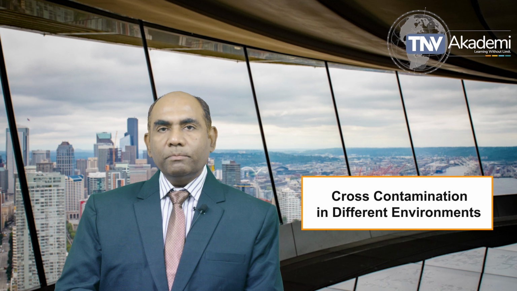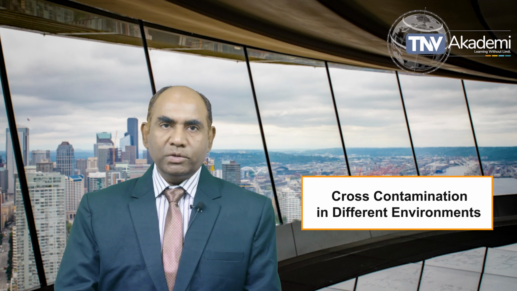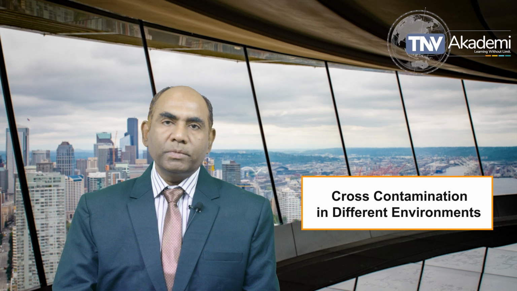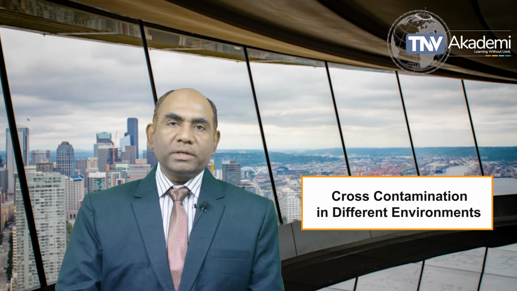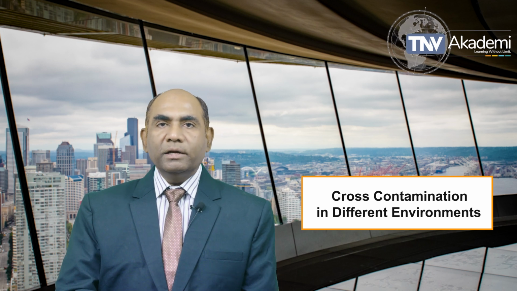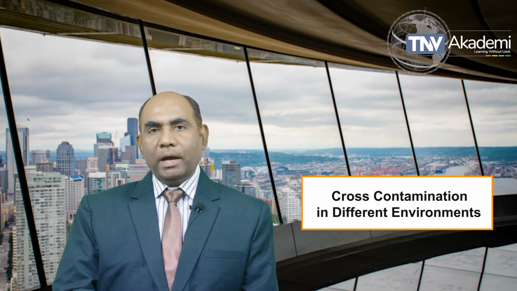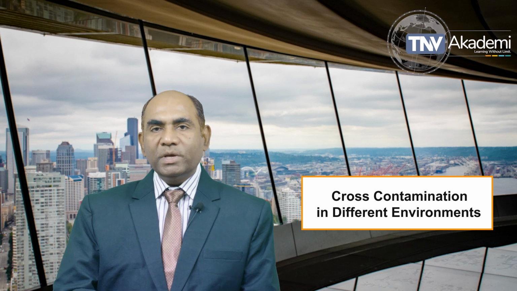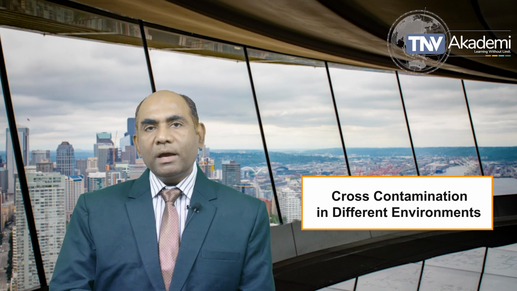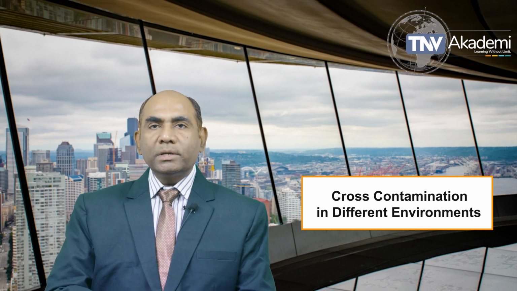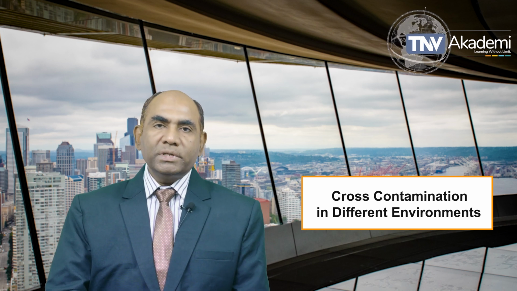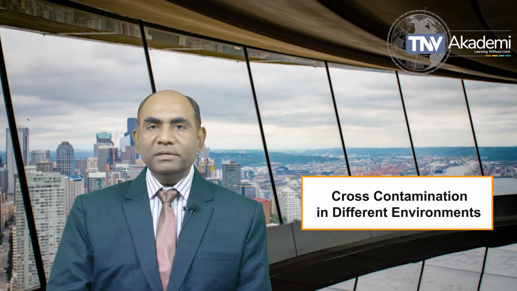Number 2, food processing plants. Large-scale food processing facilities face unique challenges related to cross-contamination. With complex machinery, handling of raw ingredients, and extensive production lines, the potential for unintended transfer of contaminants is bigger. And in the home kitchen, even in a domestic setting, cross-contamination can occur due to improper handling of raw and ready-to-eat foods, inadequate cleaning of utensils, and insufficient awareness of food safety practices among individuals preparing meals at home.